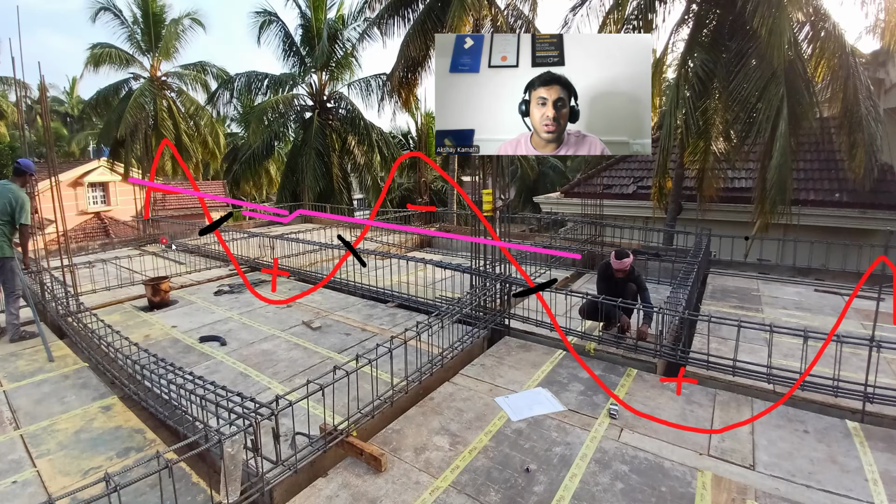But near the support, somewhere here and somewhere here, your bending moment is less. So what I can do is the lapping here, near the support. I can bring my bar like this. Don't stop it here and do a lapping like this. It won't work out.